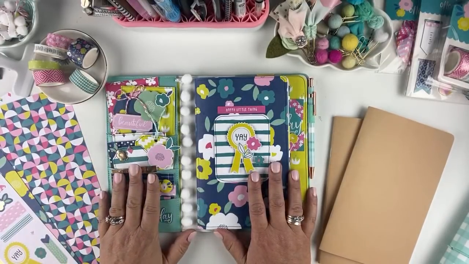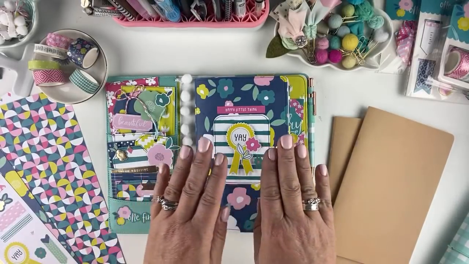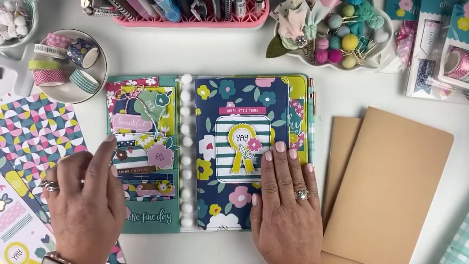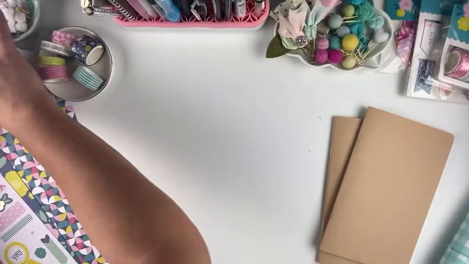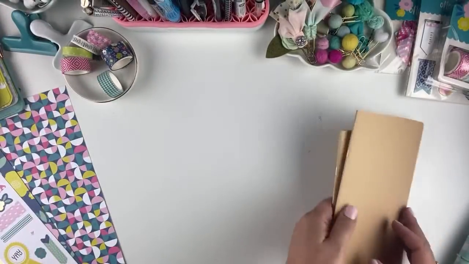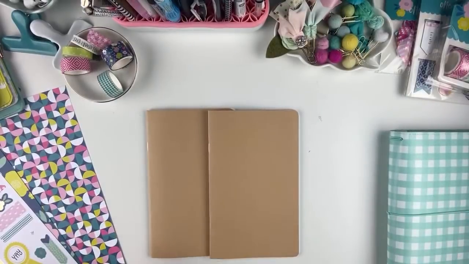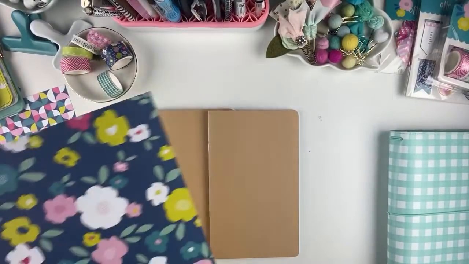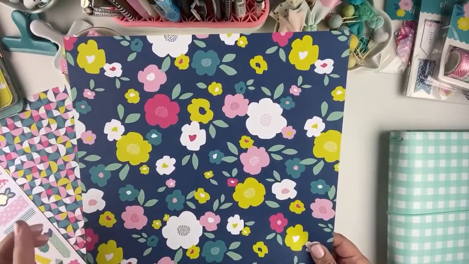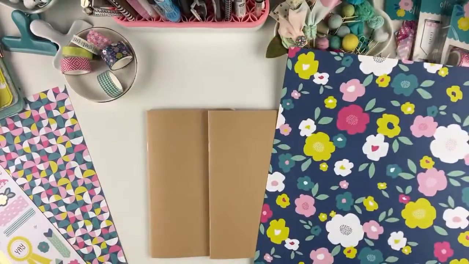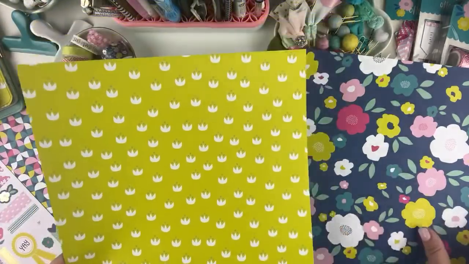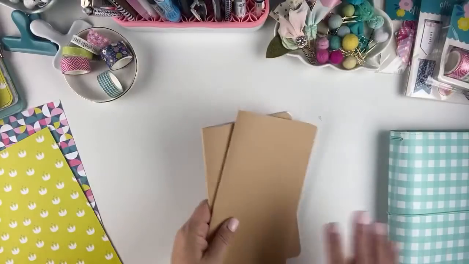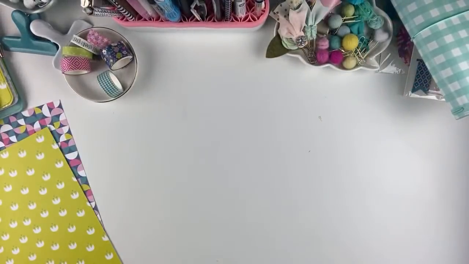Normally I start by decorating the pockets, but I am not going to do that this time. I'm going to start out by decorating my inserts, and then I'm going to do the pockets, and this will make sense very shortly. So I'm going to set that little guy off to the side, and I have both of my inserts. The 2 papers that I'm going to use to slip cover my inserts, I am using this navy because you know how much I love that. And then I am also using this floral. All right, so I am going to move kind of everything out of the way and bring in my trimmer.